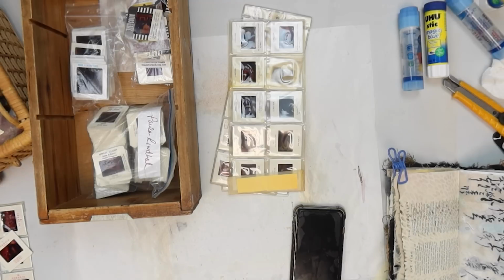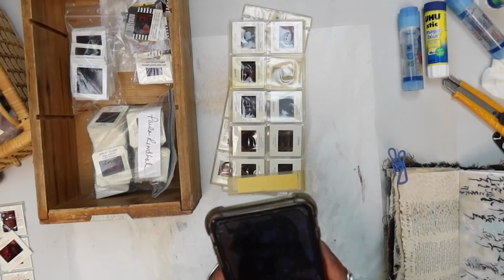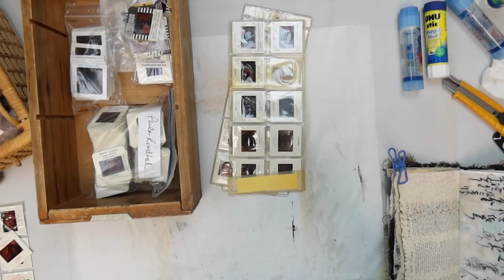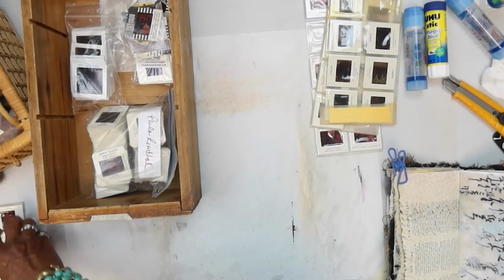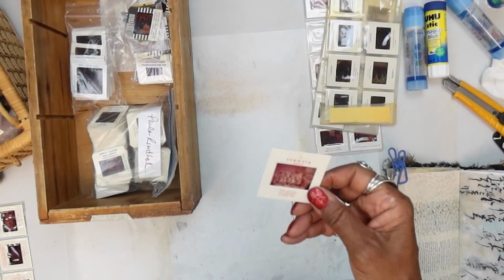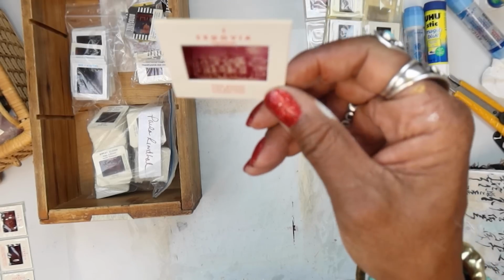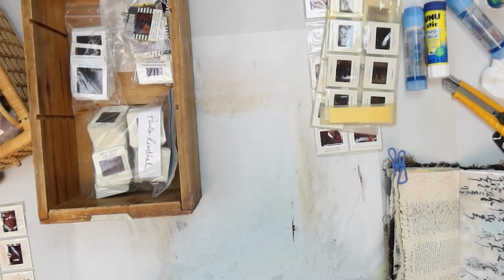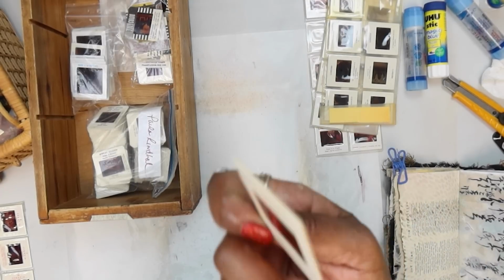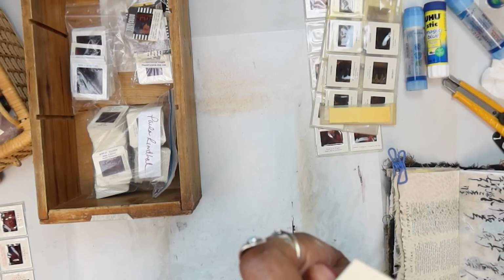Once you get the program activated, which, like I said, is free to get started, you don't have to worry about that. You just lay them down. This is what the slide looks like. These are all a little pinky because they have the age on them, because they're old, probably 60s.